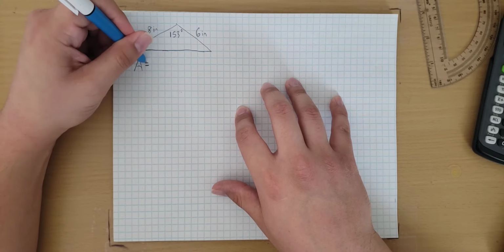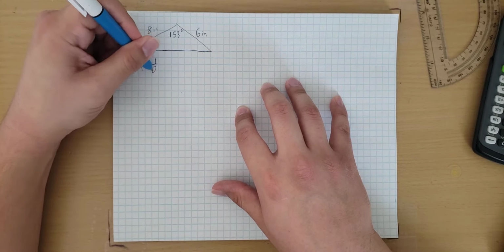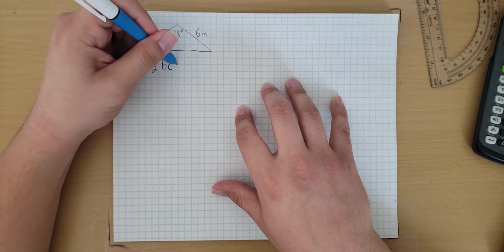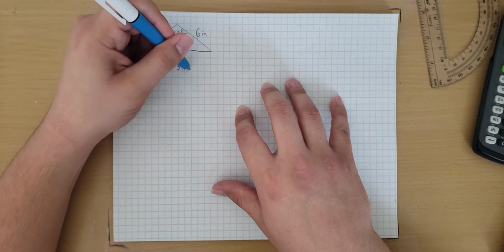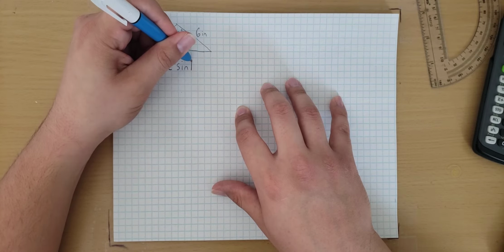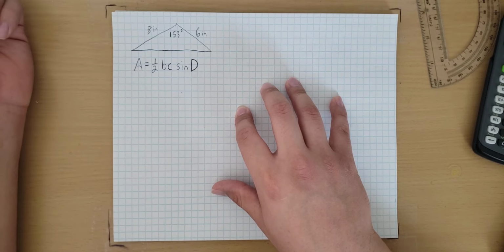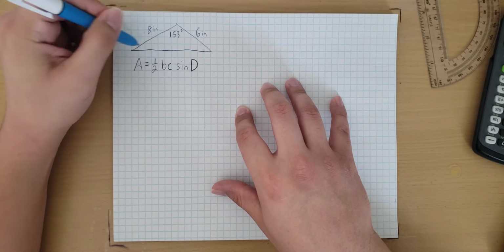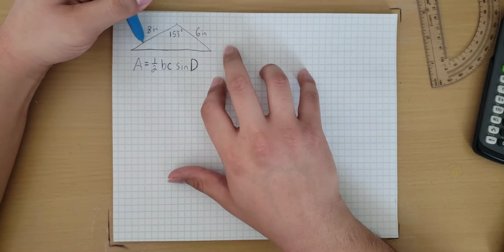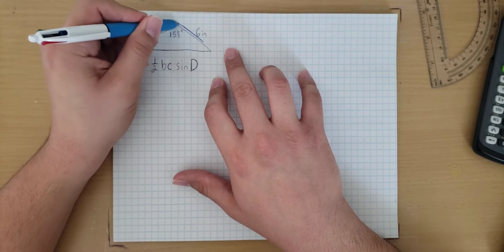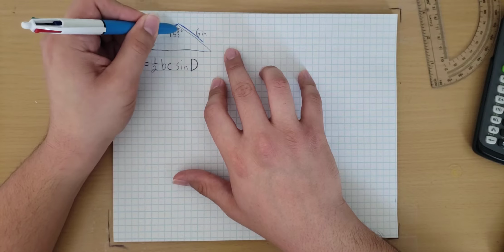The area, we have the formula 1/2 B times C times the sine. And we change the variable to D so we don't confuse the two A's, times the sine of D. Do we meet the criteria? We have the two sides. Let's emphasize them with blue. The two sides and the included angle.